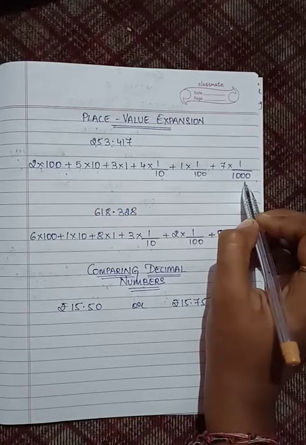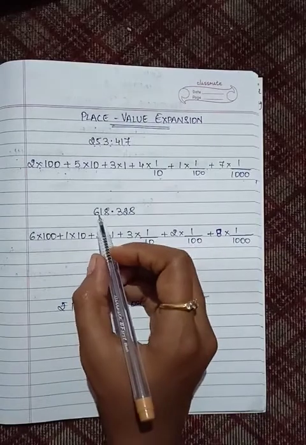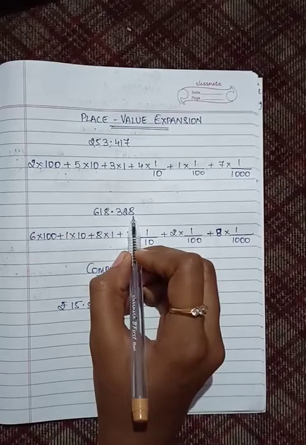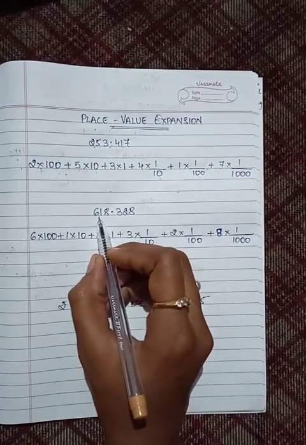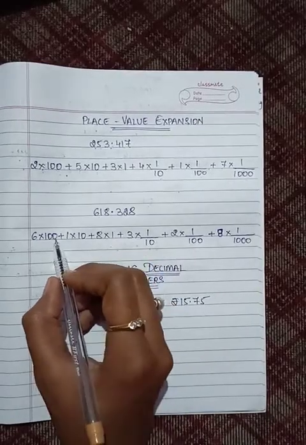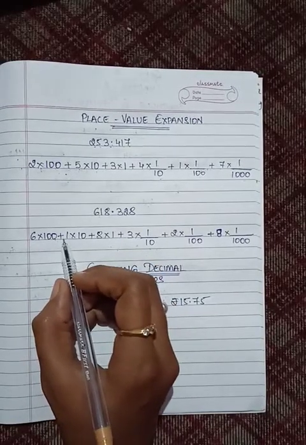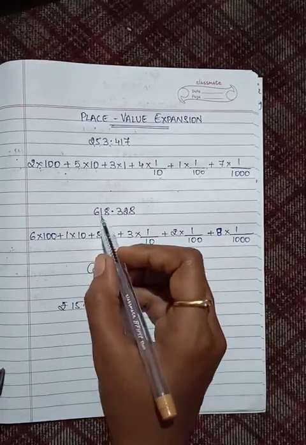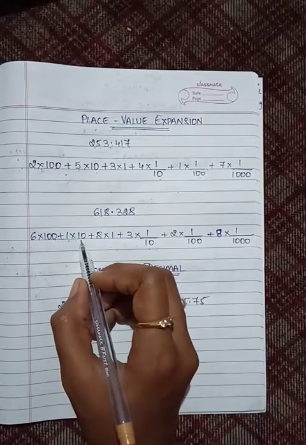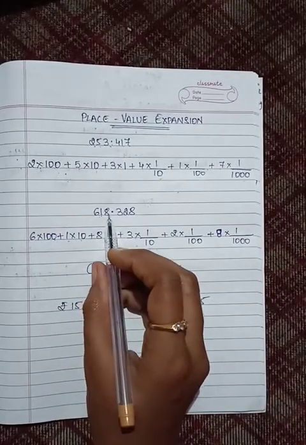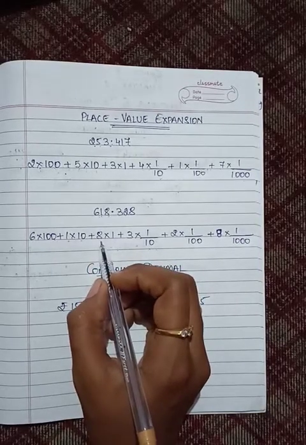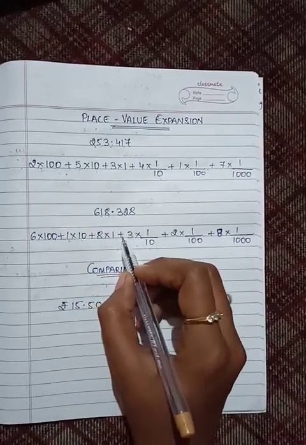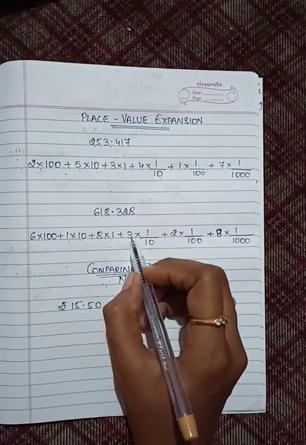Let us solve one more number. 618.328. 6 is in its hundreds place. 6 into 100 plus 1 is in its tens place. So I have written it as 1 into 10 plus 8 is in its ones place. So it has to be written as 8 multiplied by 1 plus, after the decimal point the numbers start, so we have to be careful.